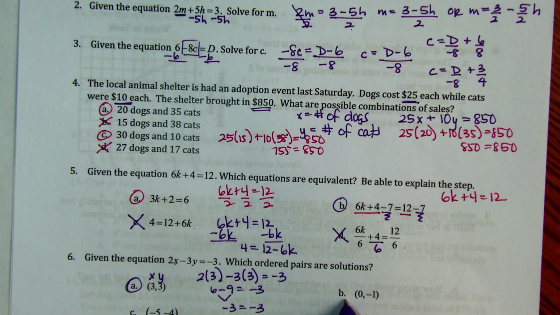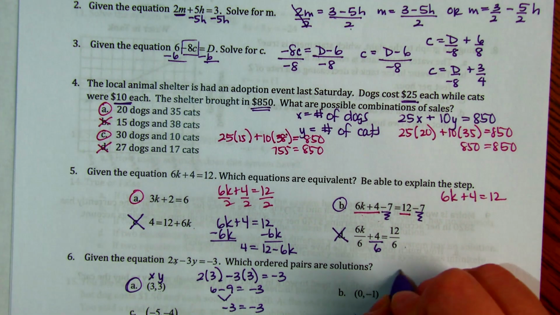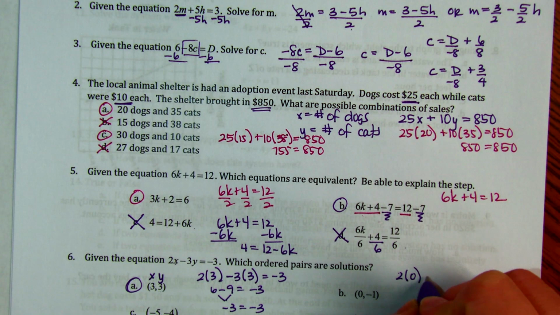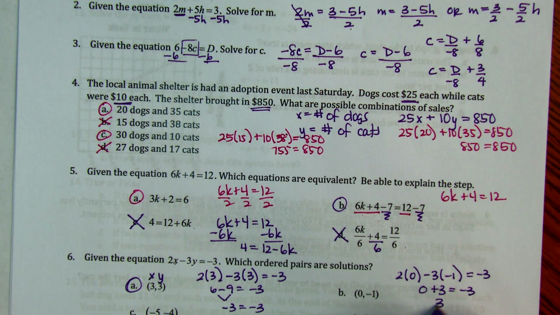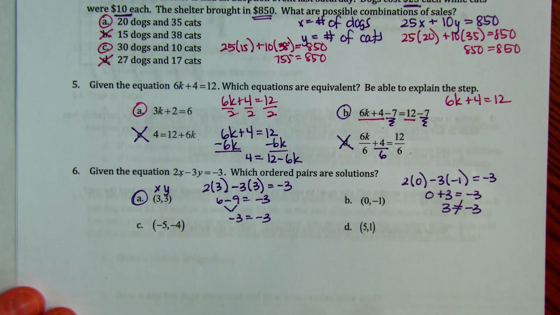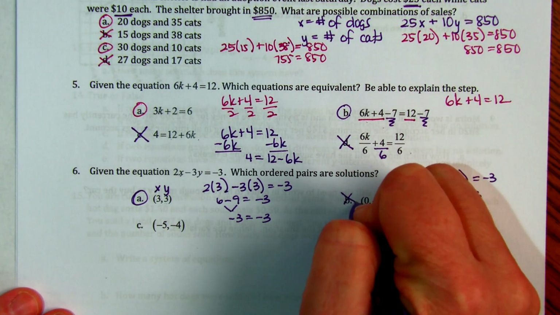If I look at B, so I have 2 times my x minus 3 times my y equals negative 3. 0 plus 3 equals a negative 3. 3 does not equal a negative 3. So that is not a solution.